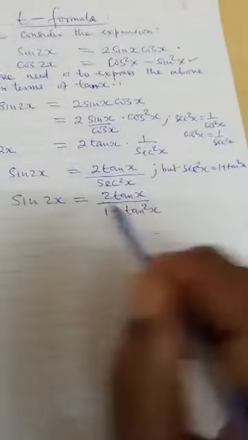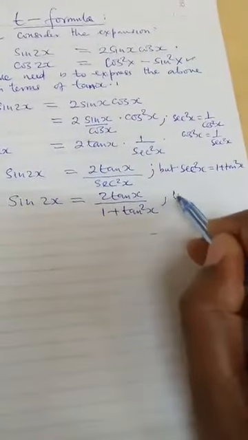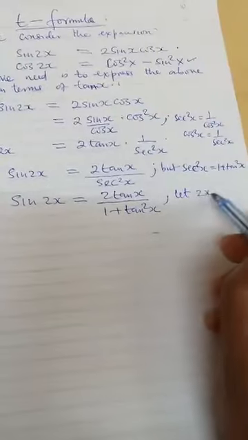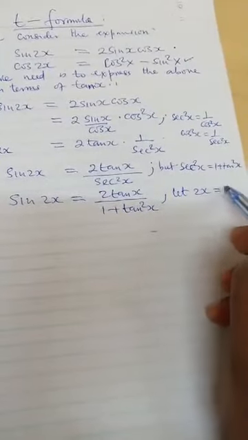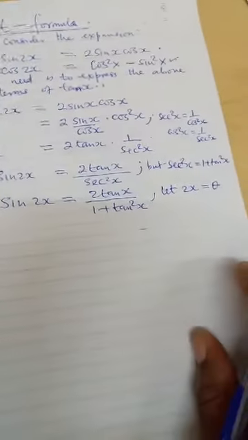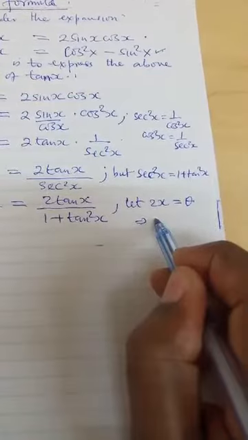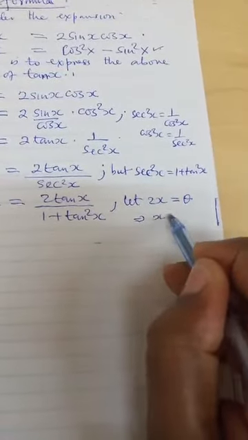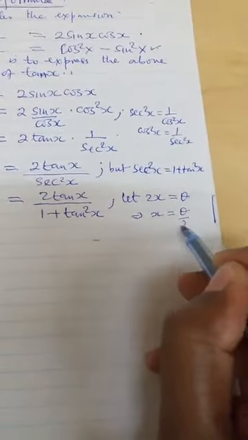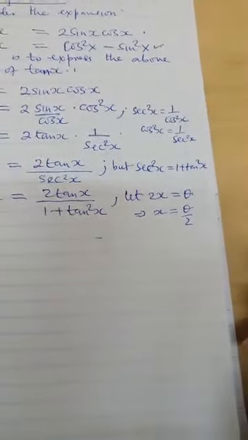Now, what we normally do is we let 2x be equal to theta. If we let 2x be equal to theta, this implies that actually x is theta over 2. I repeat.